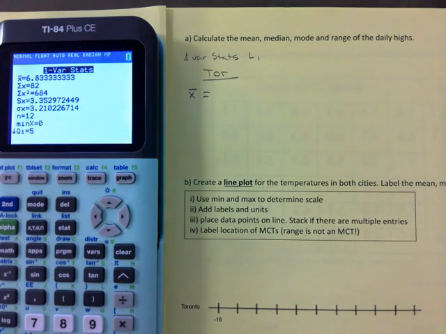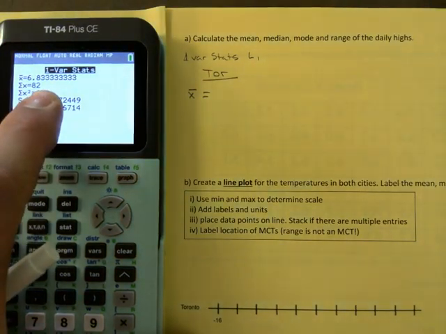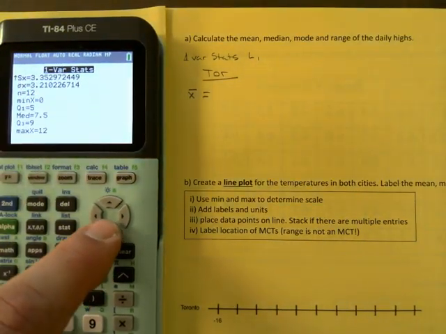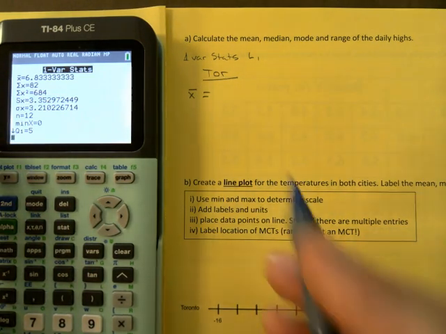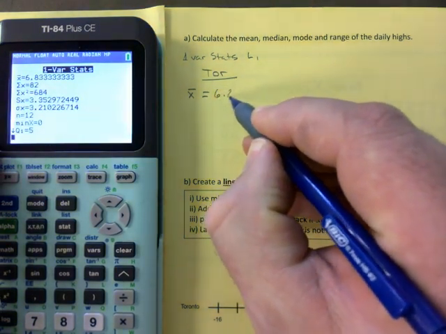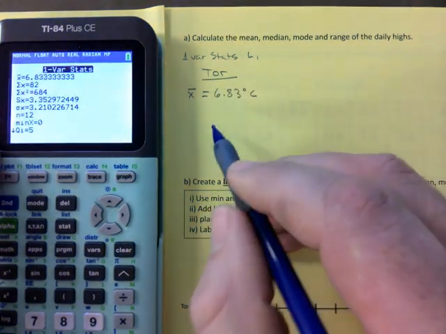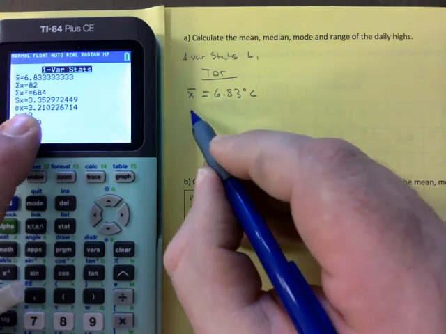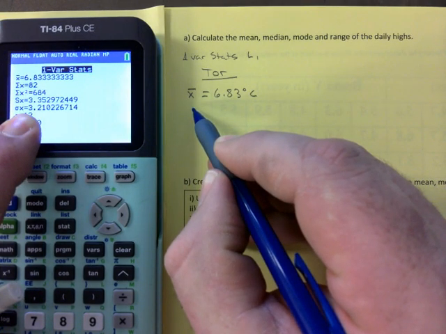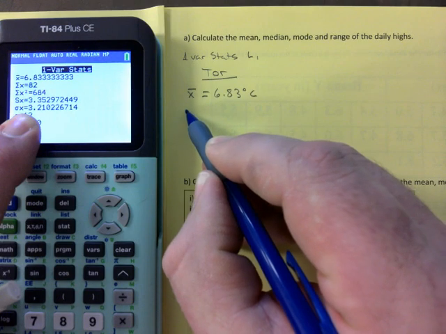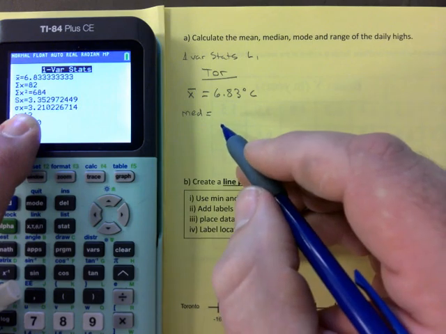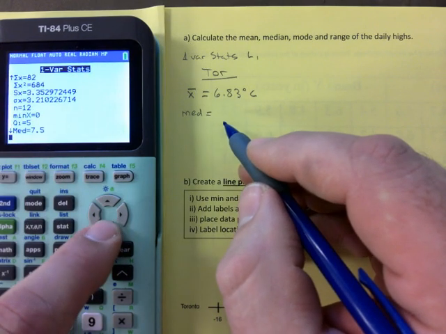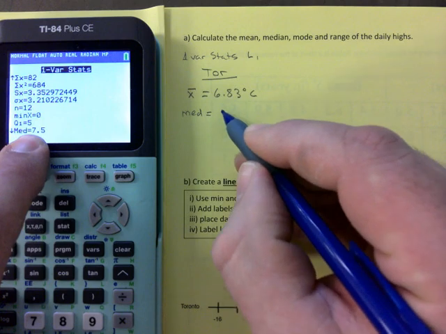What's the mean for Toronto again? I'm going to turn on my calculator. I still have that there. As soon as you do anything, guys, if you press enter again, it will redo it for you. But there it is. So it's 6.83 degrees Celsius. Then I skip down to the, it doesn't ask me for standard deviation. So I'm just going to skip that for now. Median. The median is, scroll down on your calculator, it says 7.5 right there.